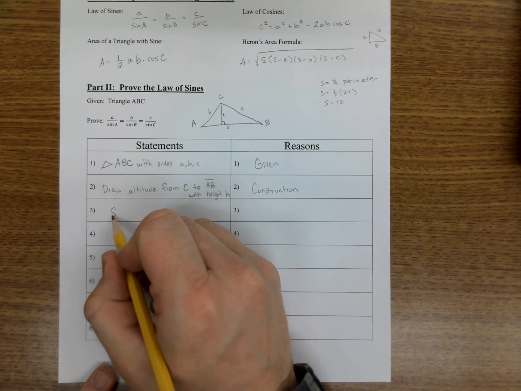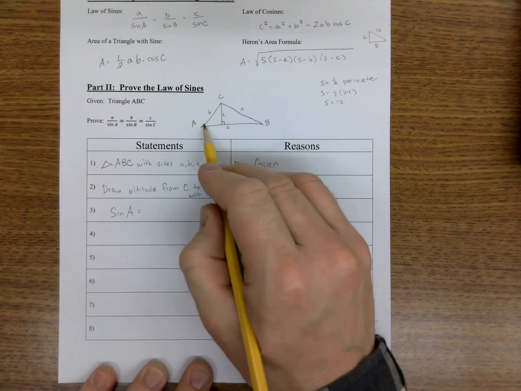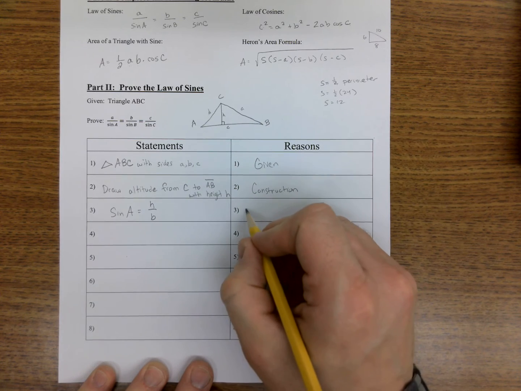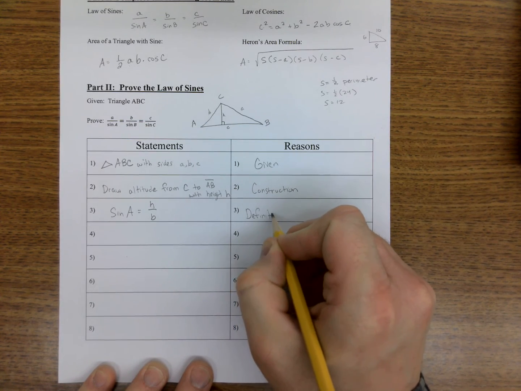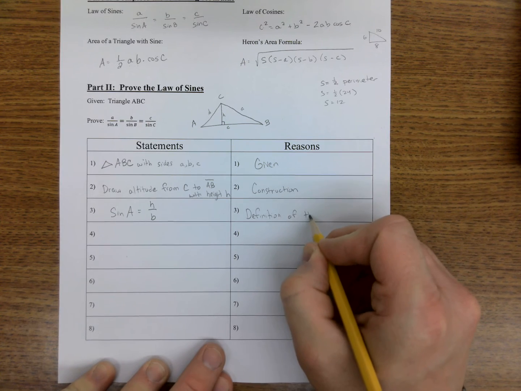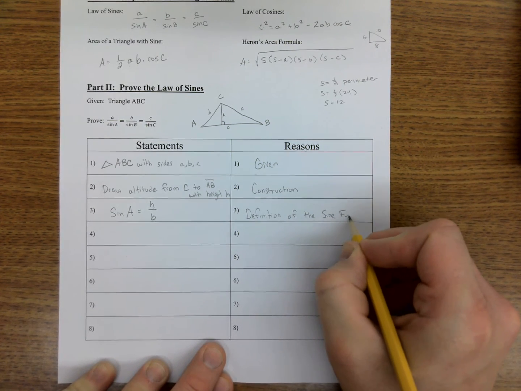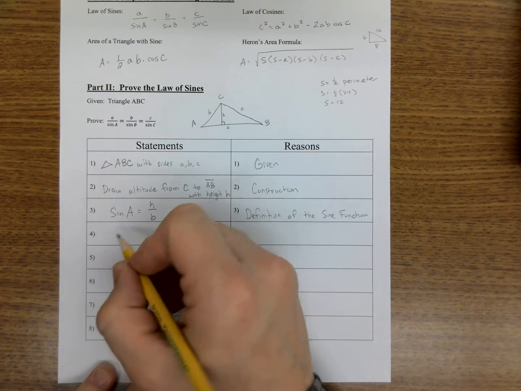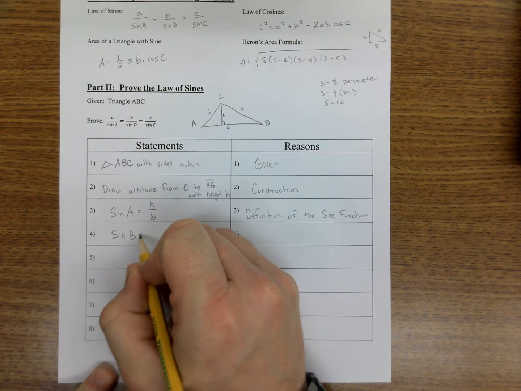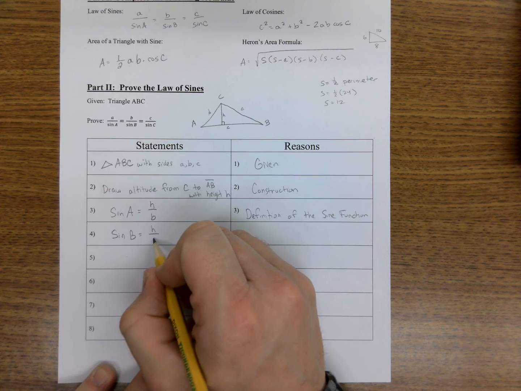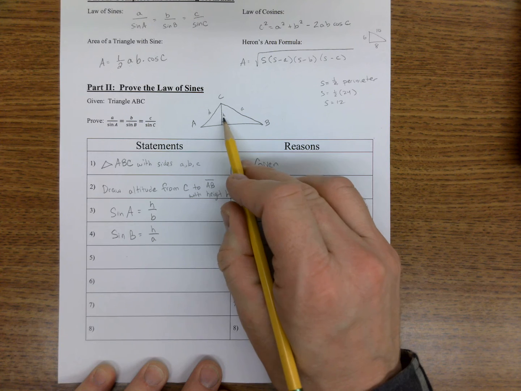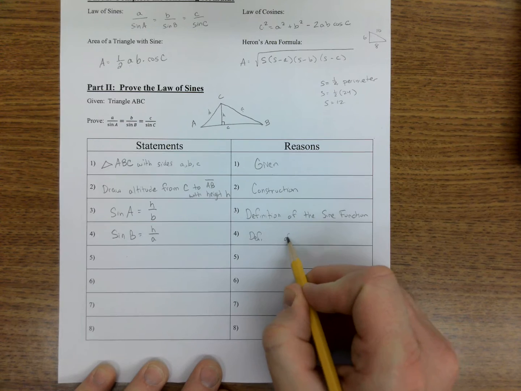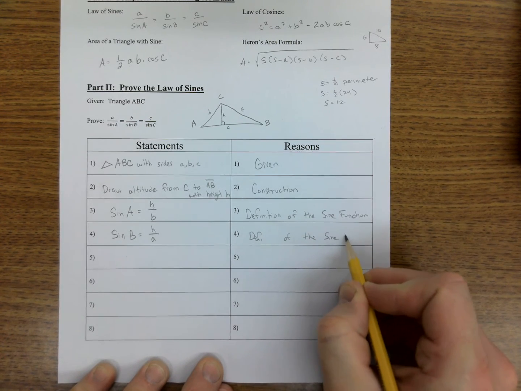Next, let's do some trigonometry. The sine of A would be the opposite, which is h, over the hypotenuse. And that's just the definition of the sine function. That's what sine means. Sine means opposite over hypotenuse. Well, I can do the same thing with sine of B. Sine of B is h over a. The sine of this one is the opposite over the hypotenuse, which is a, and that's simply the definition of the sine function again.